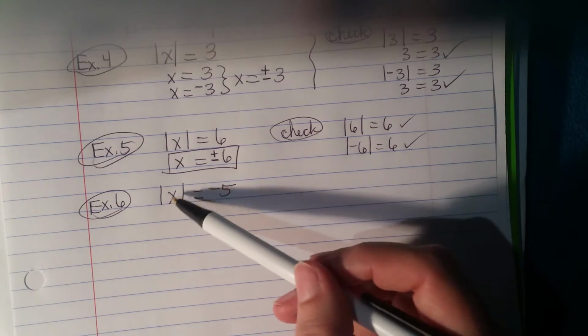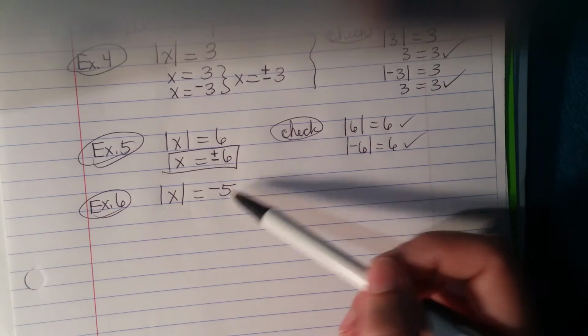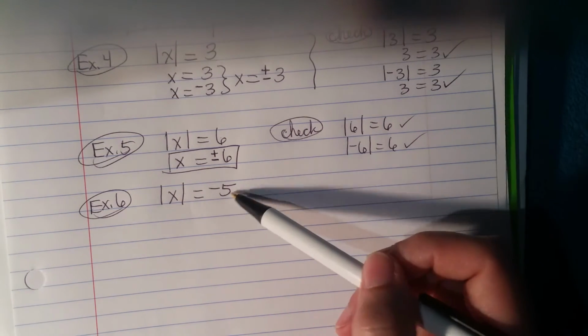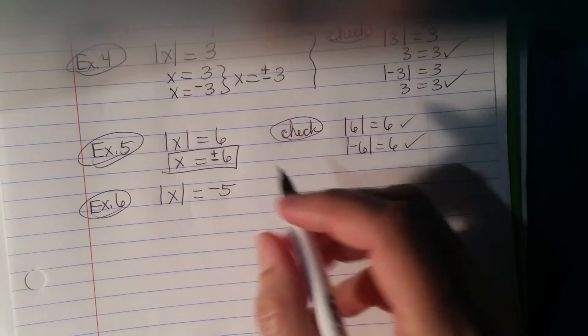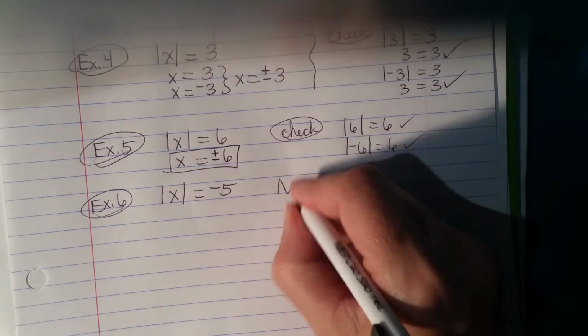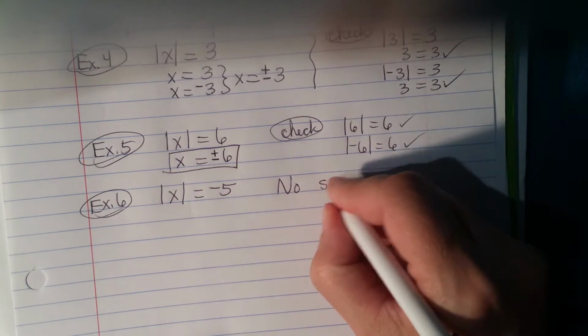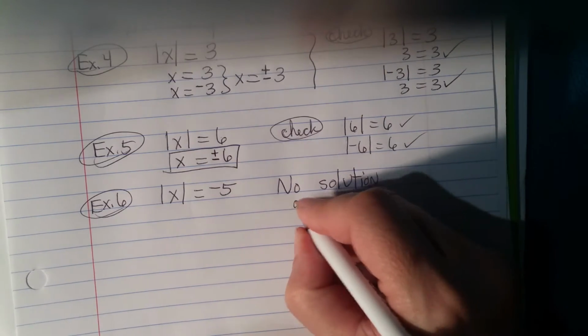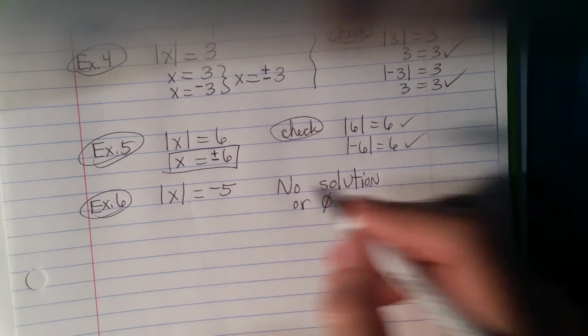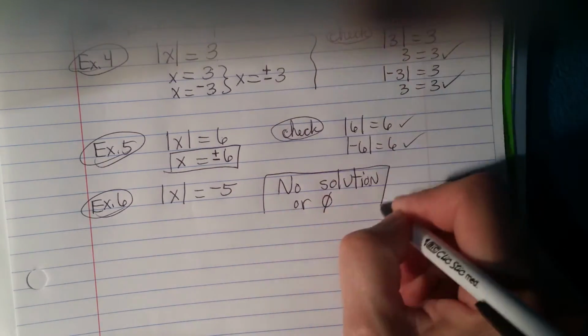There's nothing that I could put inside this absolute value symbol that's going to give you a negative 5, because you can never get a negative coming out of an absolute value. So don't even bother solving. This case would be no solution. Or you could use the null symbol for that.